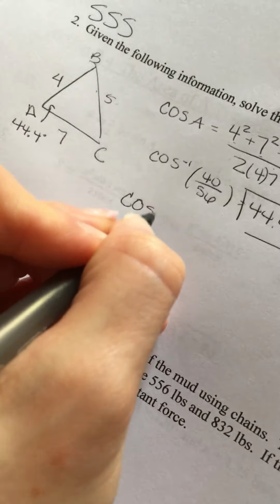Cosine of C is equal to the sides next to C squared, so 7 squared plus 5 squared, minus side C squared, all over 2 times those sides next to C. All right. So I'm going to have 49 plus 25 minus 16 on top, 58. And on the bottom, 2 times 7 times 5, 2 times 5 is 10, times 7 is 70.